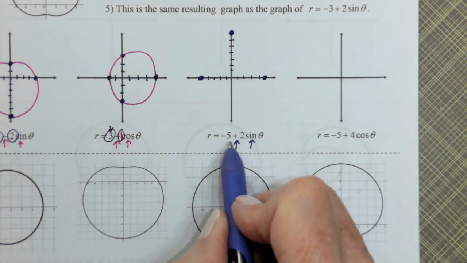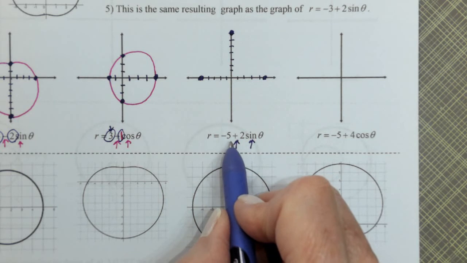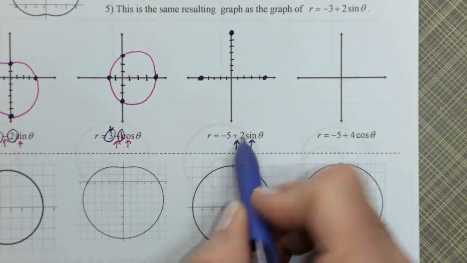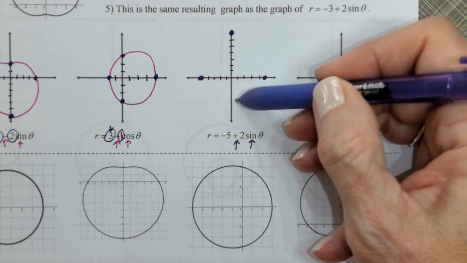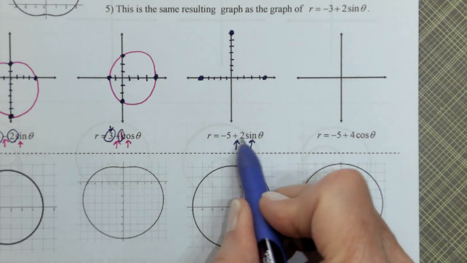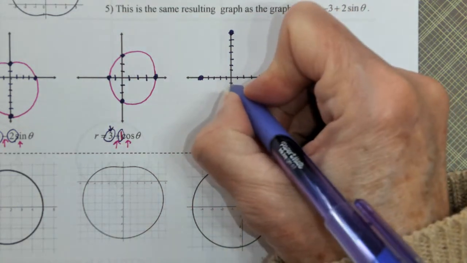5 is larger than 2, so we're bumped up. Remember, we're talking absolute values. So 5 is larger than 2, so it's a limacon with no loop. We're bumped out on the other side. How far out on the other side? 3. 5 minus 2.